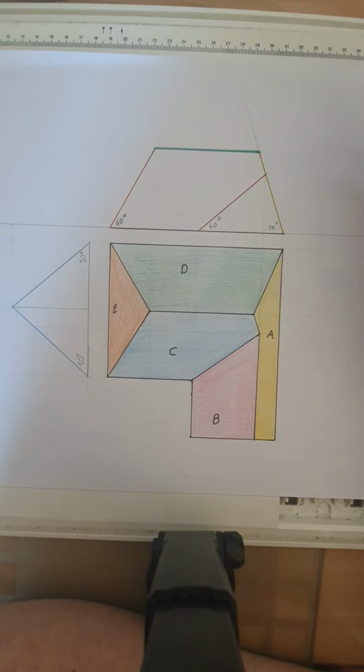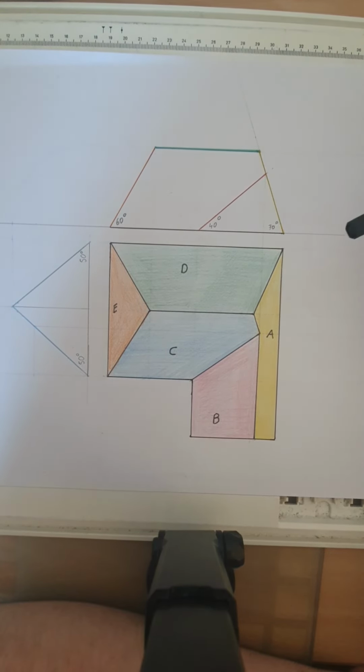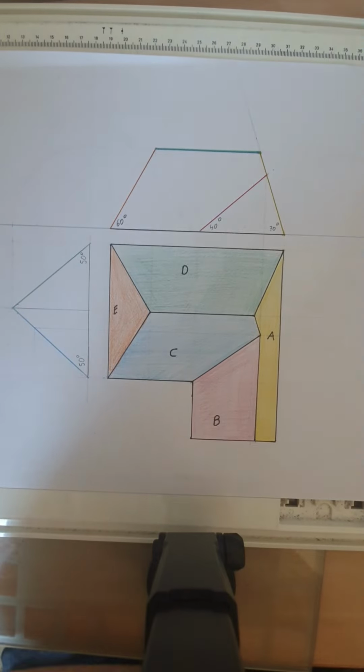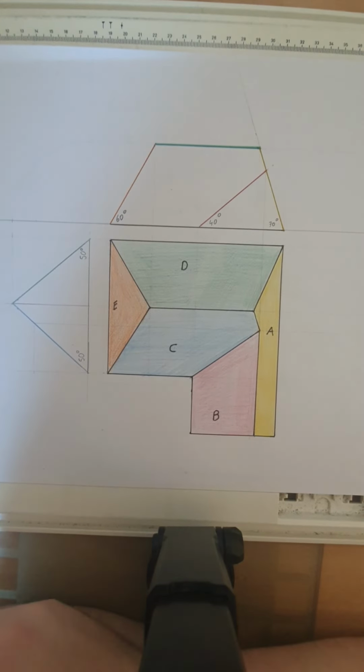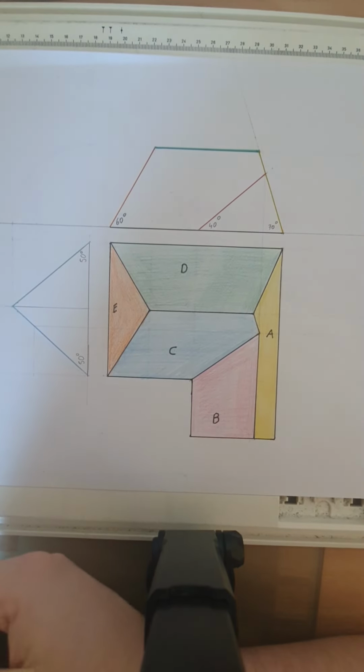Now, what I really want to focus on in this question isn't so much the plan and elevation, because we covered that topic in a previous principle. We're now covering the topic of developments. When we talk about developments, we're talking about flattening out the surface to see its true shape. So when you're asked about developments in a Leaving Cert question, think of true shape.